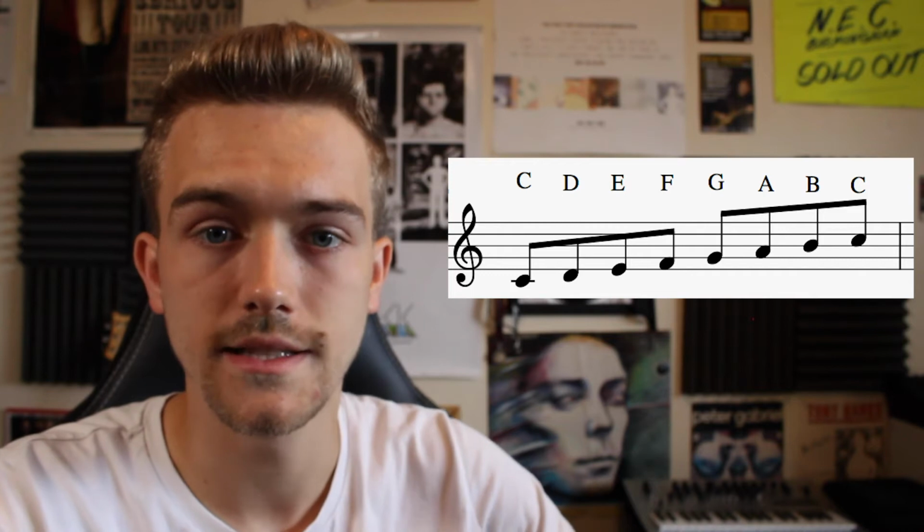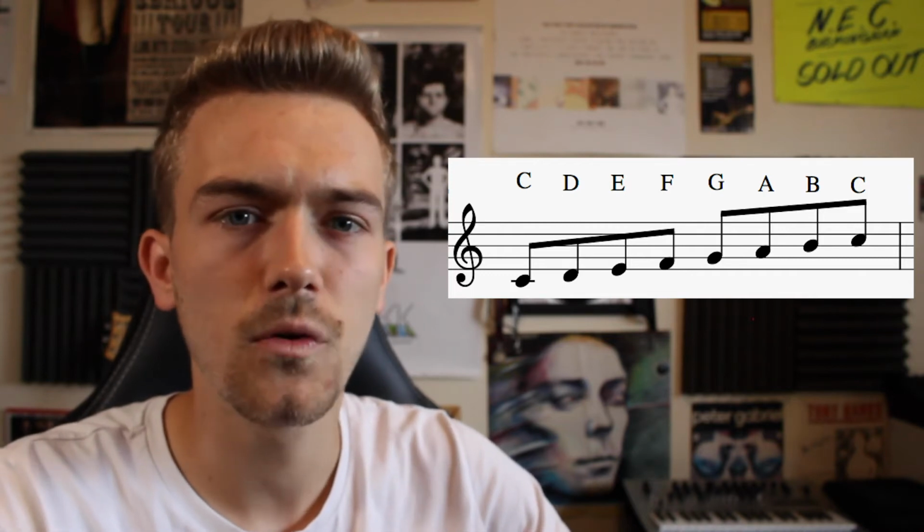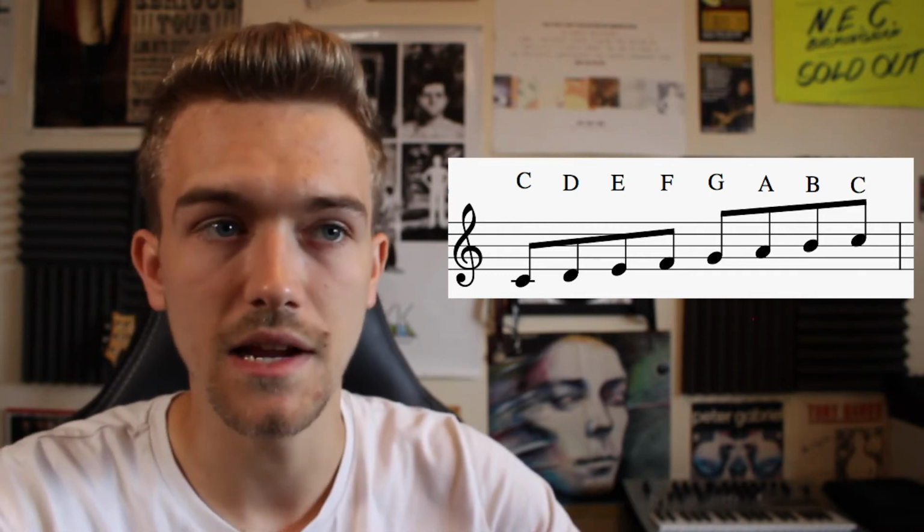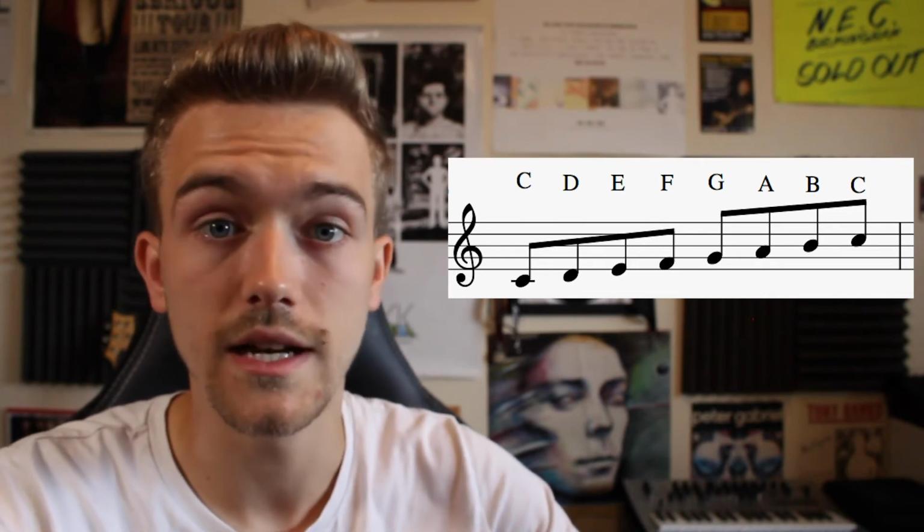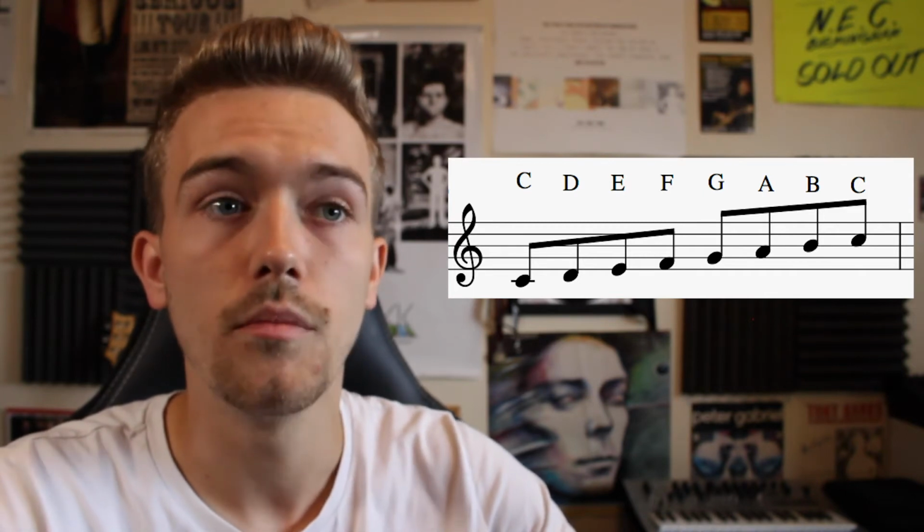One of the easiest ways to remember which notes sit on which lines is using mnemonics. You have to build the skill to just be able to look at a stave and know which note is which, and it comes with practice, in the same way that when you're reading as a child, you don't instantly recognise letters, you have to practice. But in the meantime, mnemonics are probably the best solution.